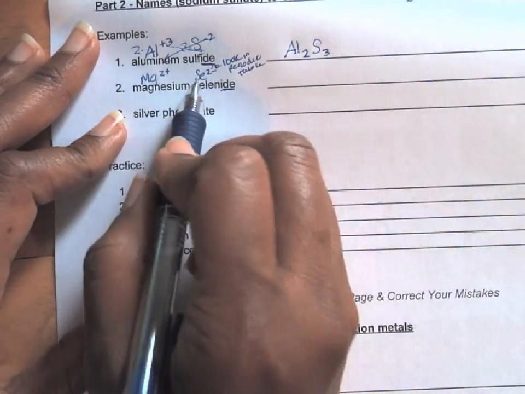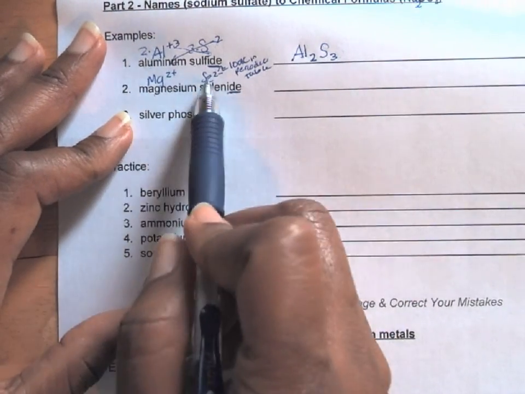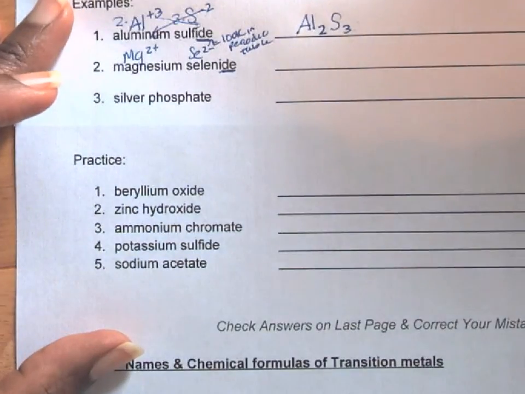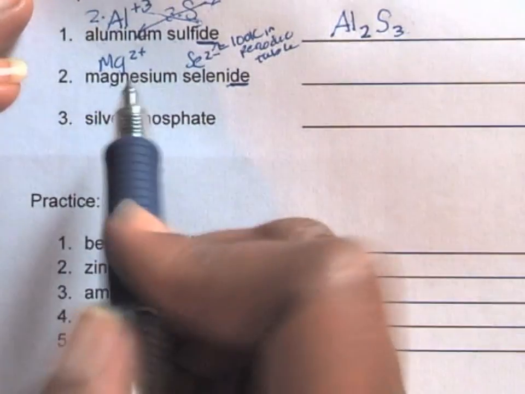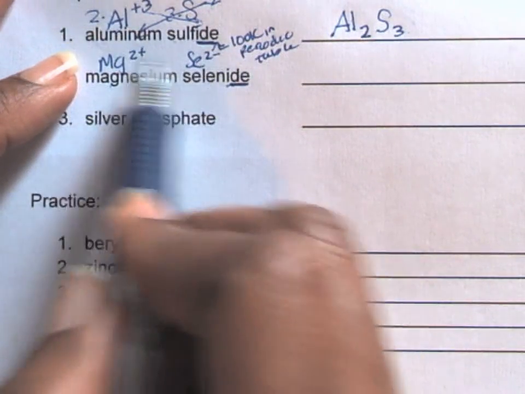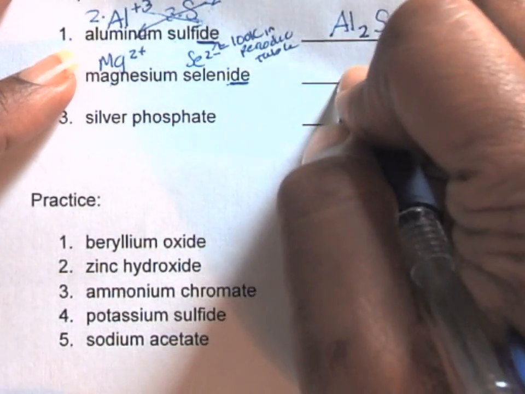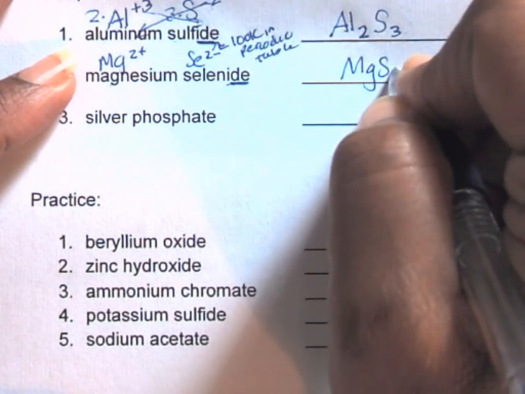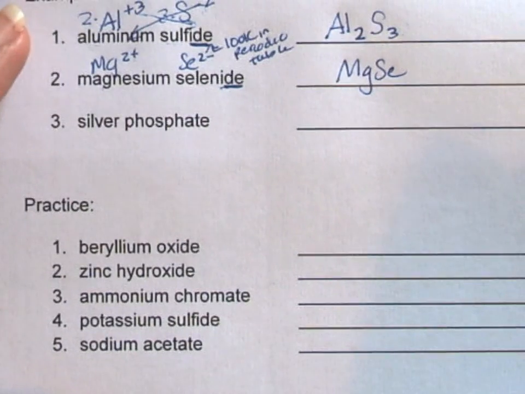Okay, so now I need to figure out how many of each of these I need to have an overall charge of 0. Well, let's look at the charges. If I add them up right now, +2 and -2 give me 0. That means I need just one of each. So this is going to be MgSe. That's a pretty easy formula to draw.